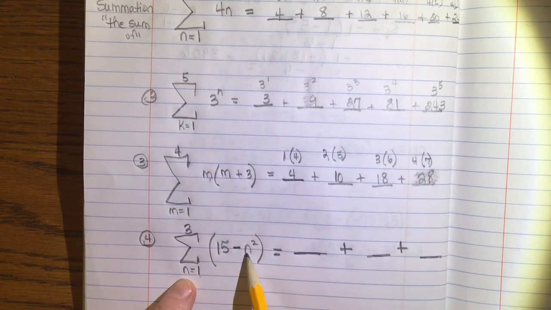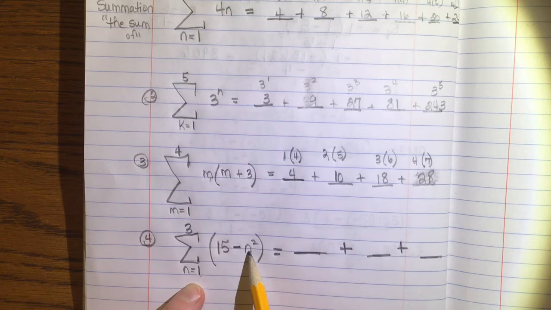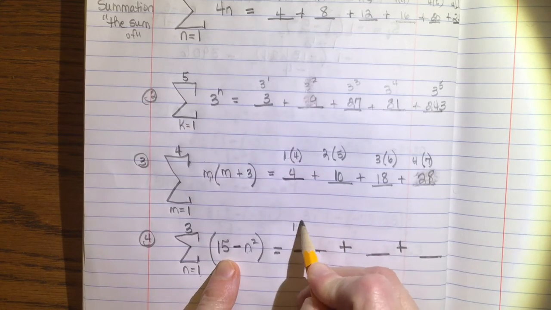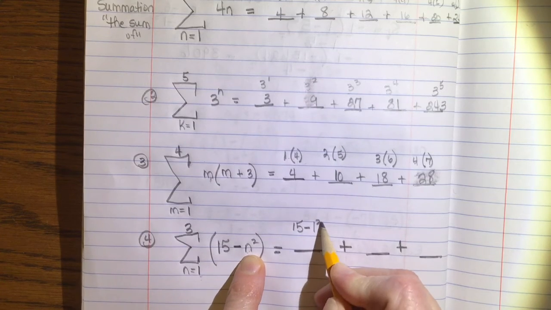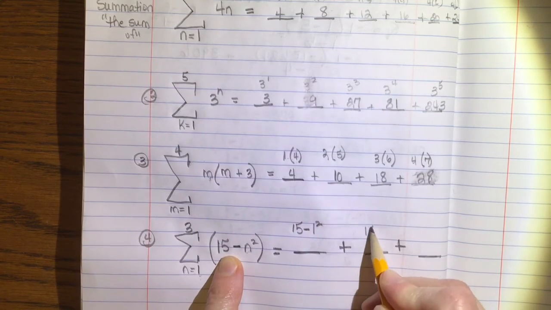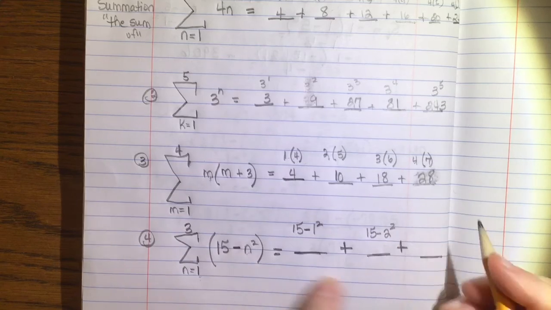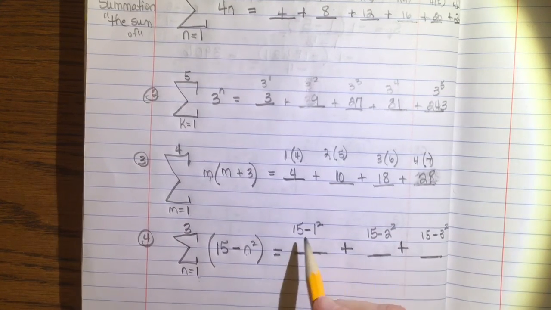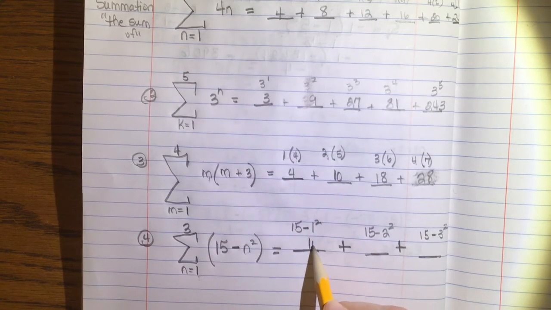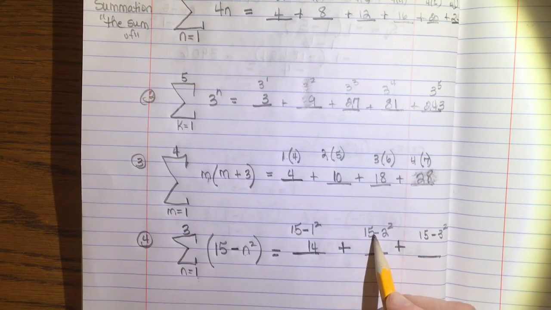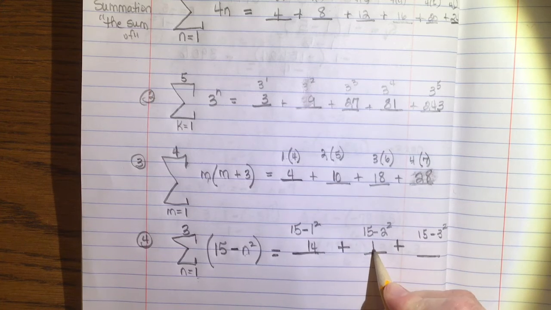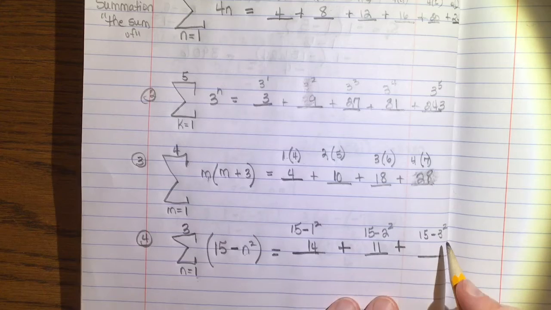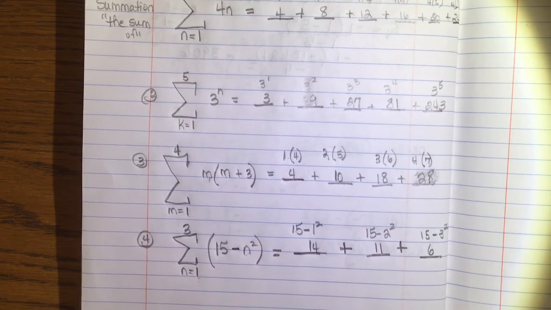So we're going to put 1 in, 2 in, and then 3 in. So I will set up the arithmetic involved. I've got 15 minus 1 squared, and then 15 minus 2 squared, and 15 minus 3 squared. So that's 15 minus 1, which is 14. That's 15 minus 4, which is 11. And then this one is 15 minus 9, which is 6.